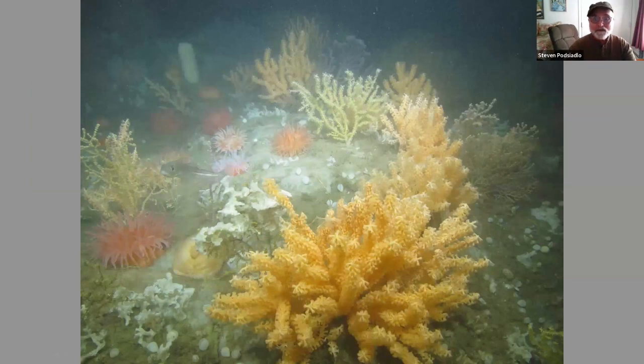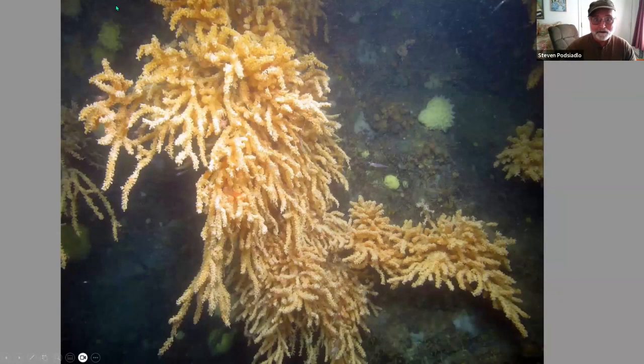This is another picture of deep sea corals. And this is actually another. Interestingly enough, the corals themselves don't have to be on a flat surface. They will also often tend to grow on vertical surfaces.